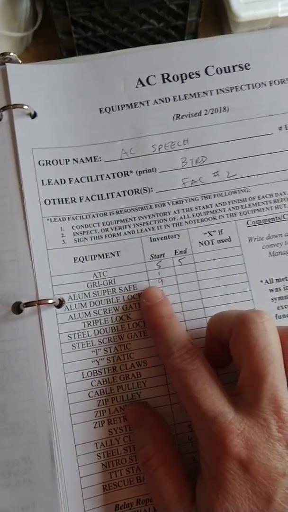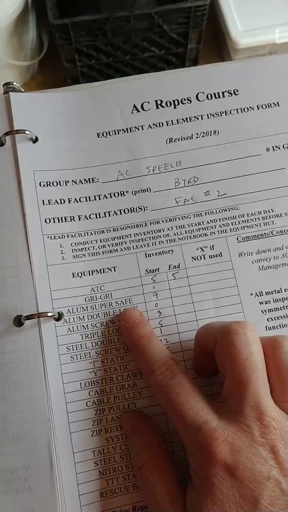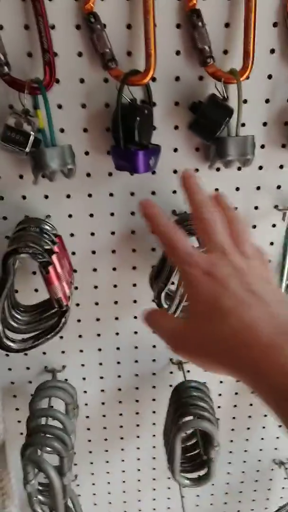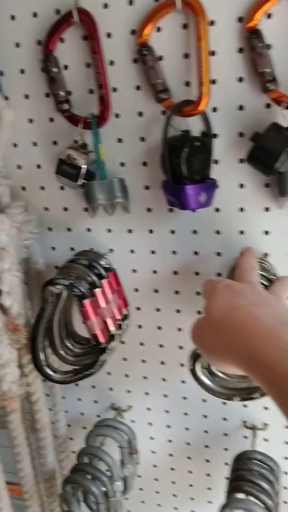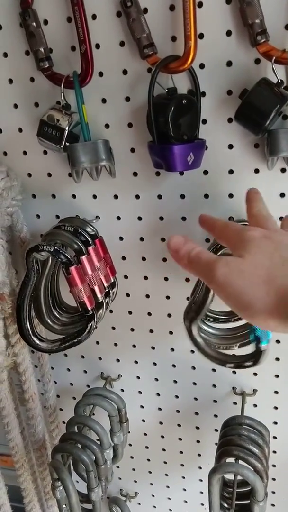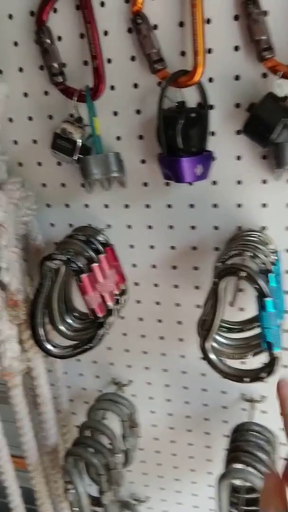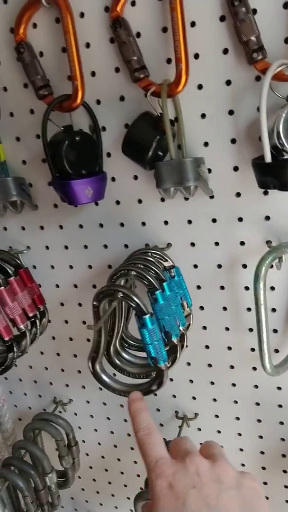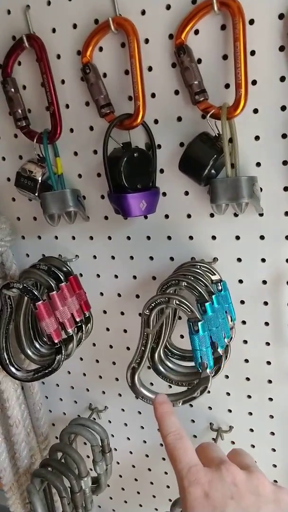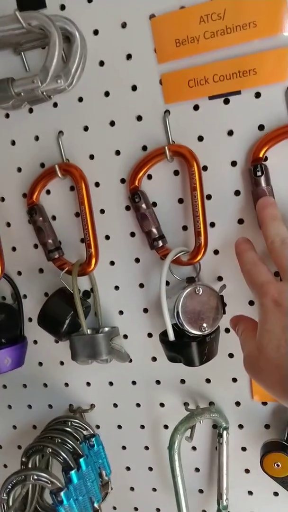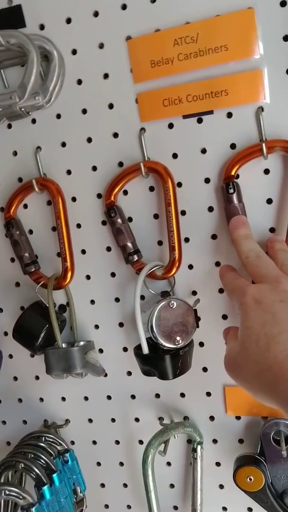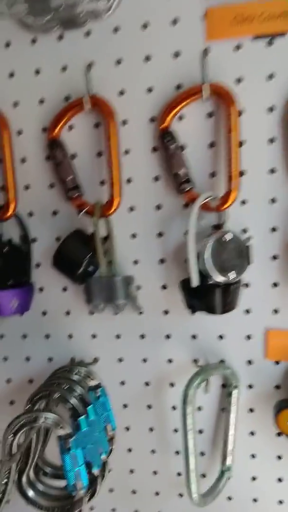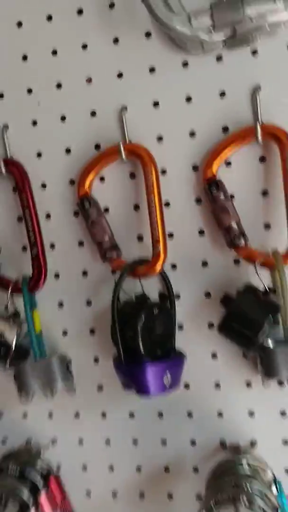The two that may be confusing: aluminum super safe and your triple locks. The super safes are called super safes because of the brand, but they are a triple lock. They have a triple lock mechanism. So these are your traditional super safes that y'all are used to. However, the belay carabiners are also triple lock. They have 3 actions before they open, which makes them a triple lock.